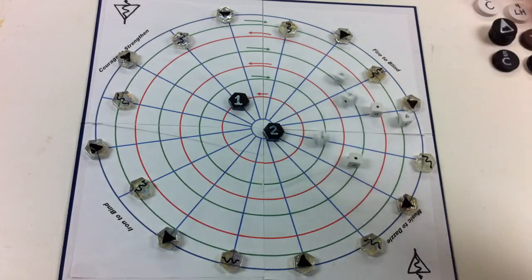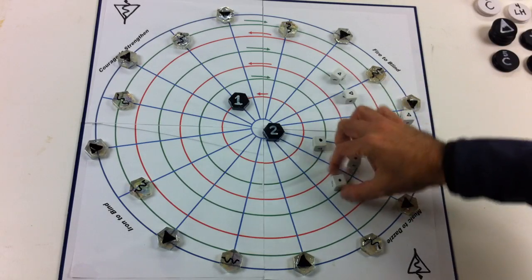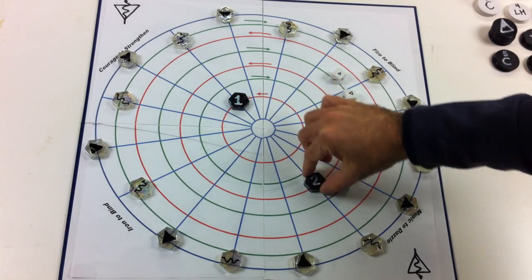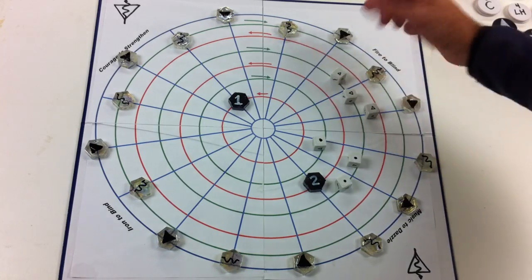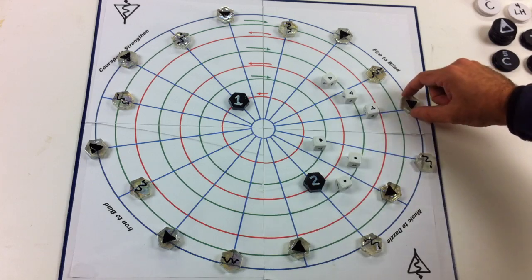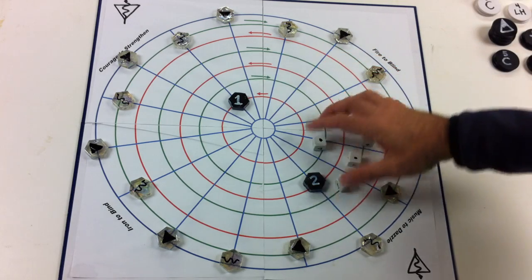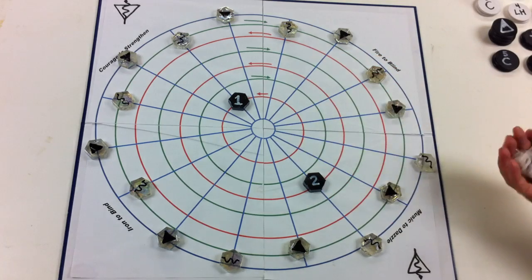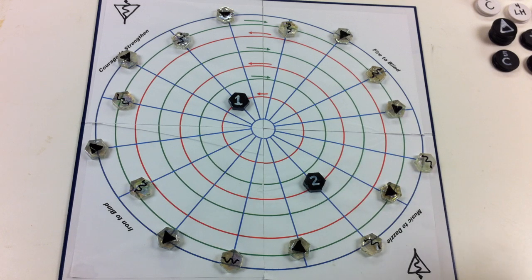So then player 2 rolls. Player 2 gets 3 moves. 1, 2, 3. And no snakes, and 3 foxes. 1, 2, 3 closest foxes move. And you just guess, or you can count spaces if you're not sure what's closest.